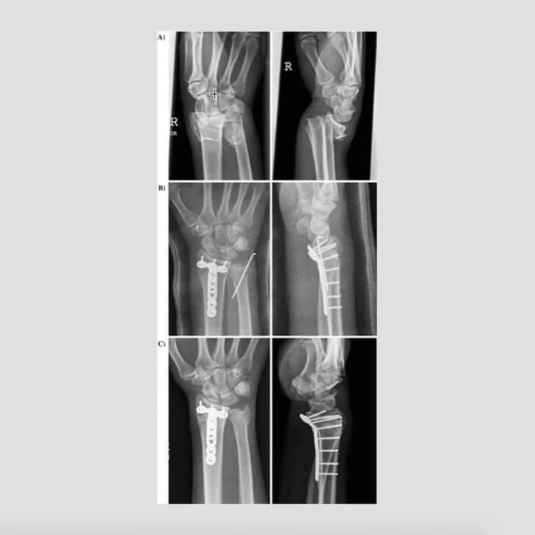So this is a very severe distal radius fracture, which came along with a distal ulna fracture as well. You can see it here. That's supposed to be up there. And you see carpal malalignment at its sort of worst.